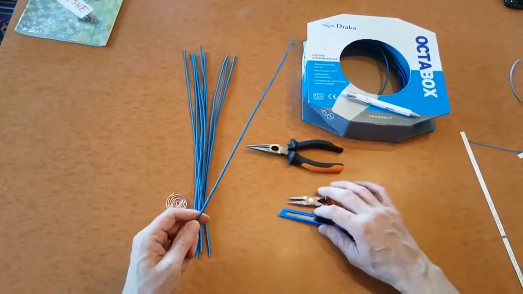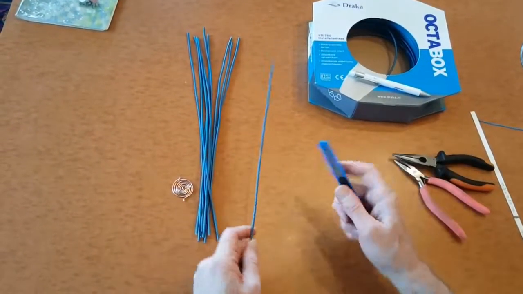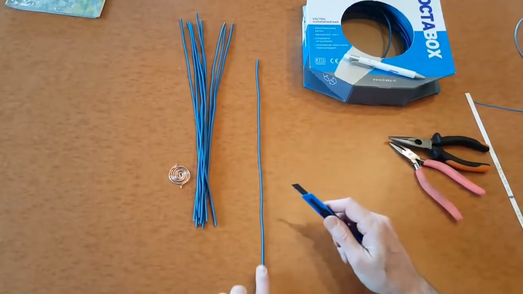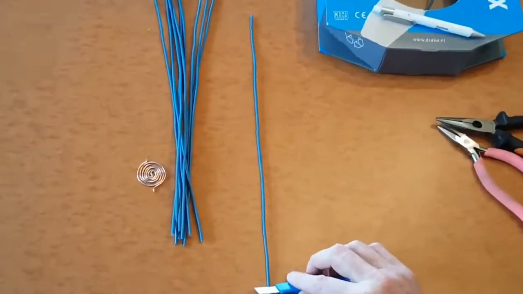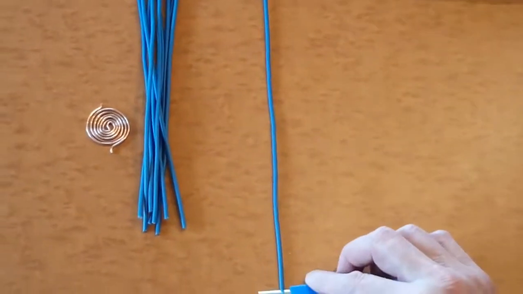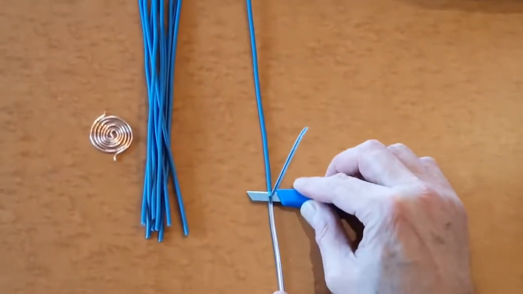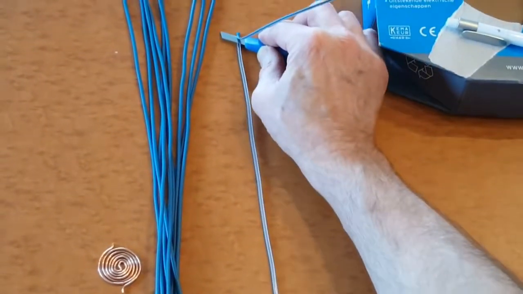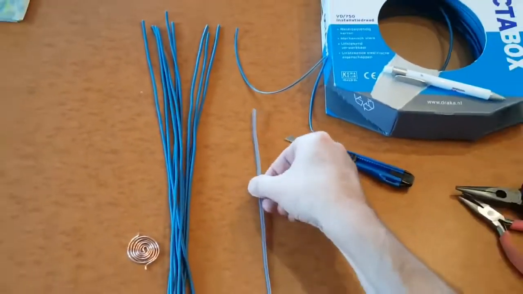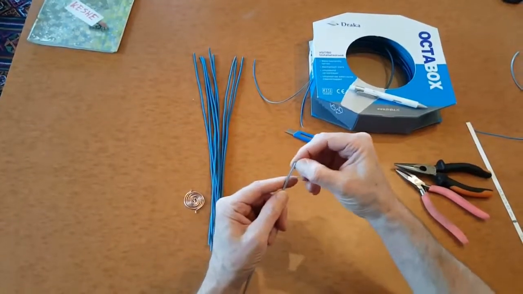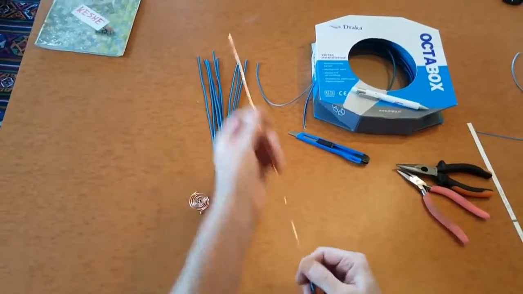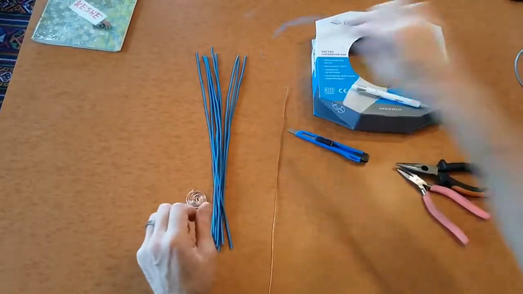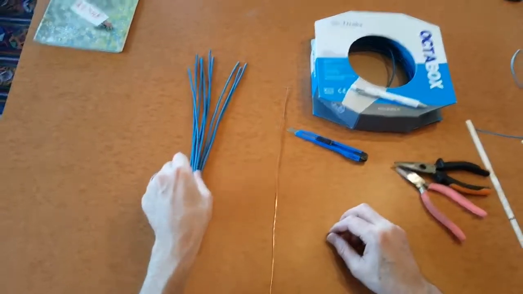The stripping is the first part. I'll put it flat on the table. I have this little cutting knife. I put my hand on it, make sure it doesn't slide off, and I strip it like this in one go. I'll take the tip off, and here I have one copper wire.